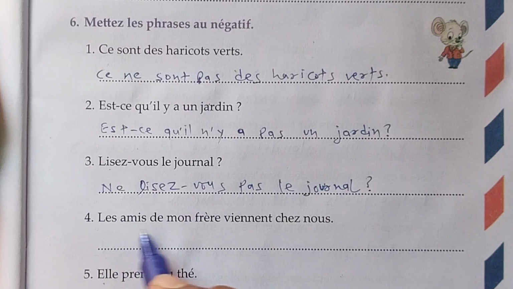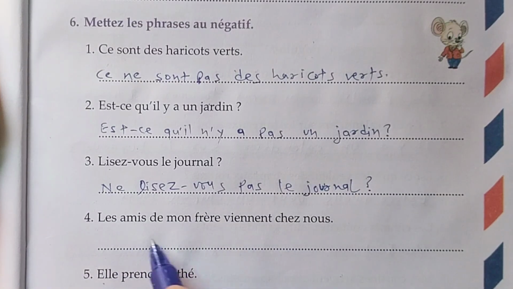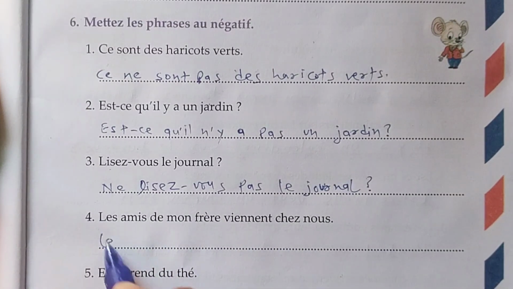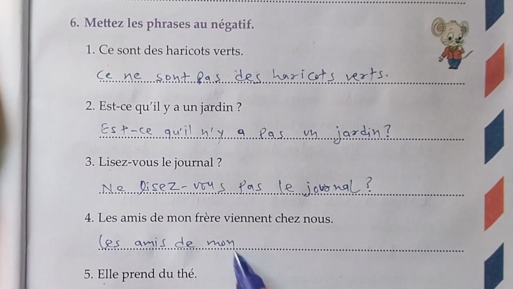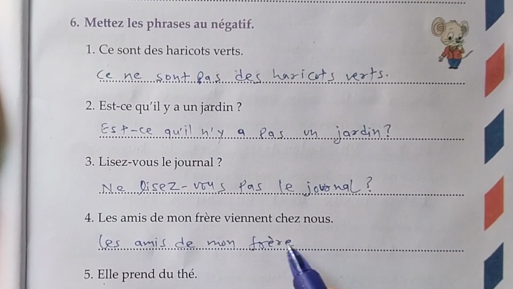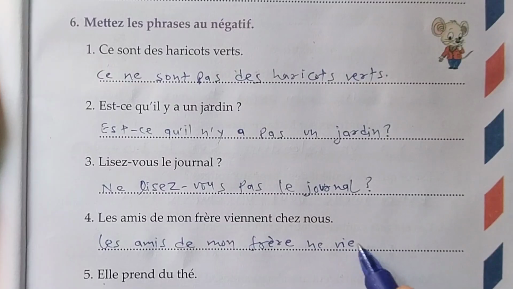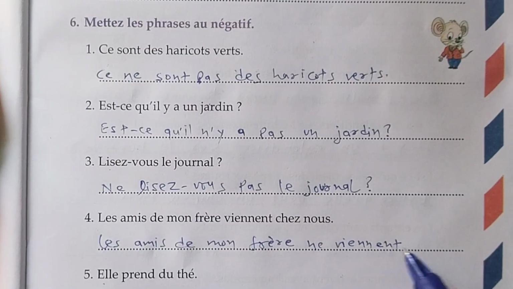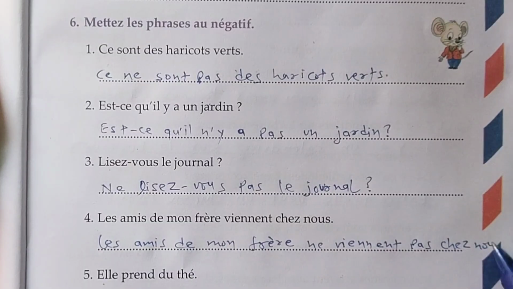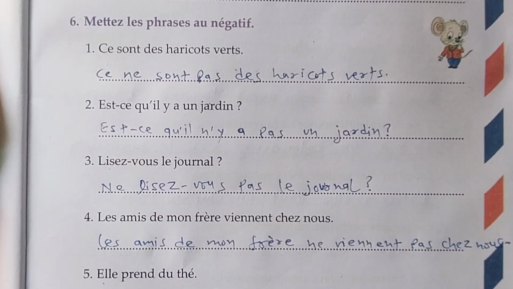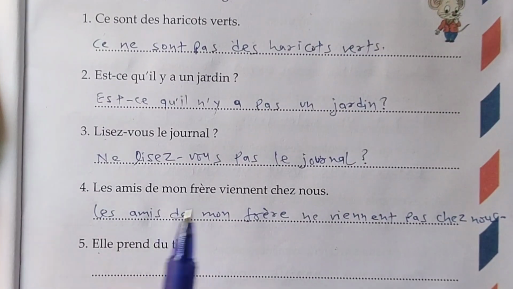Les amis de mon frère ne viennent pas chez nous. Yes, it means the friends of my brother are not coming to our place. C'est excellent. Very good. Okay, now the last one is the fifth sentence.